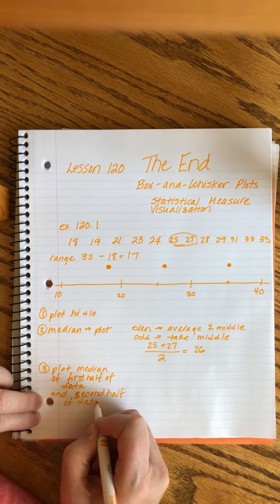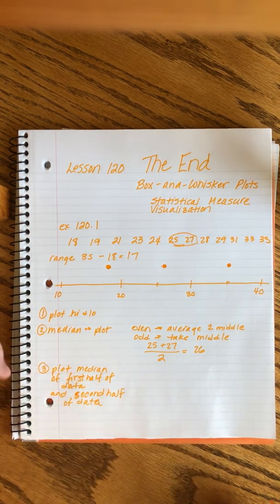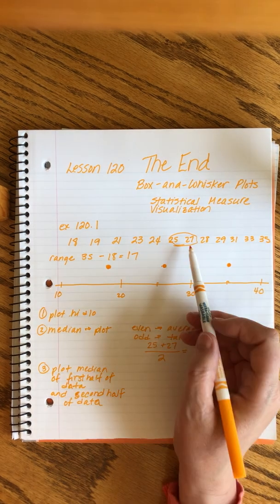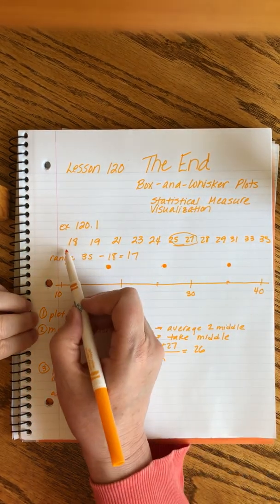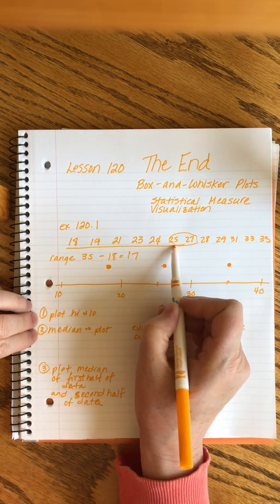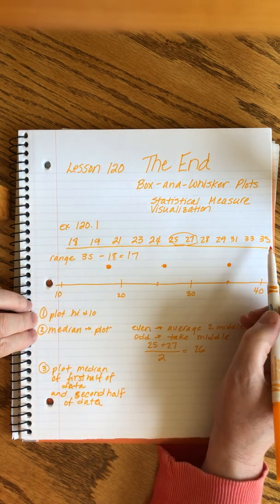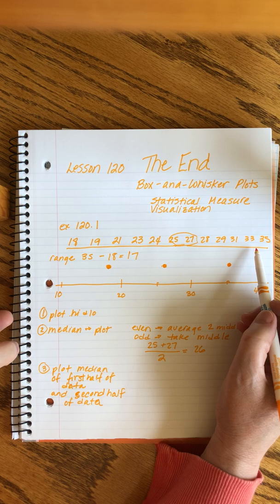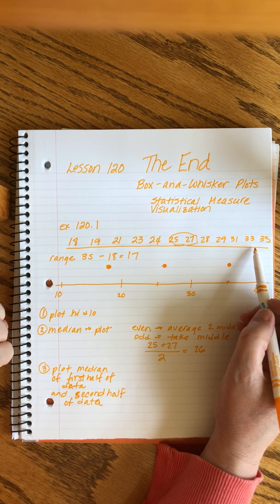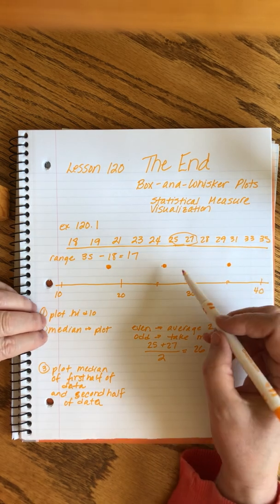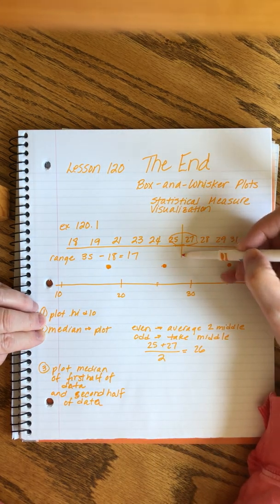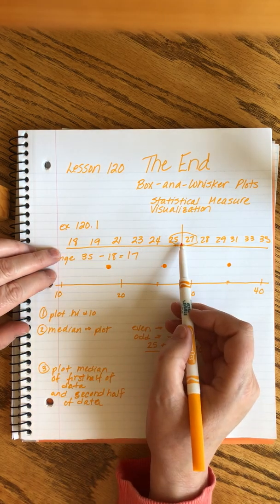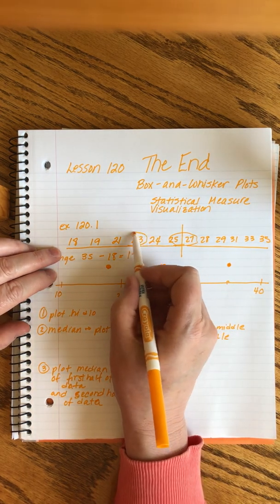This is one of those things that sounds really hard when I say it in words, but it's easy. We're going to plot the median of the first half of the data and the second half of the data. Okay, so let me explain that. We found the median of the whole thing. Now we're going to divide it into half. Right? So I'm chopping this in half. So now we're going to find the median of this set of data. Okay, there it is, right?